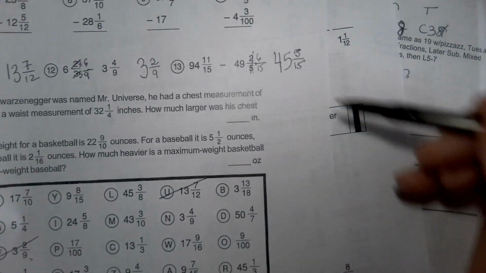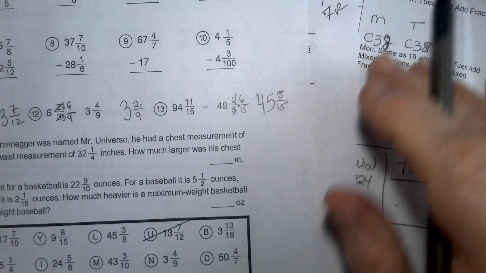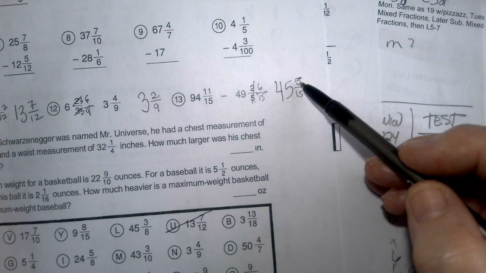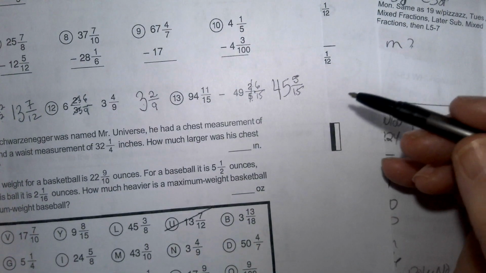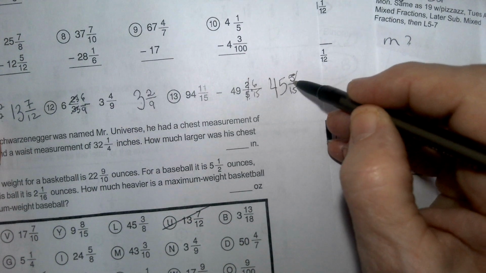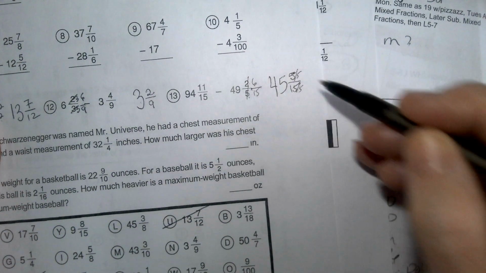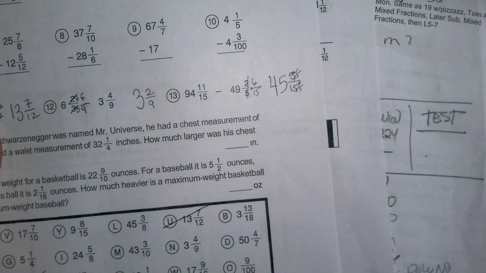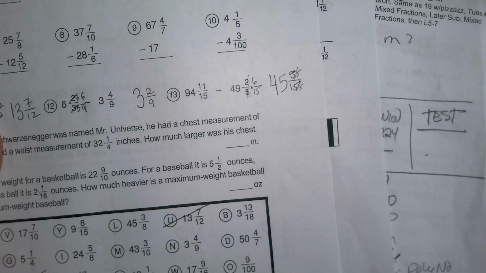yes, very good. So, yes, this can be reduced. What goes into 5 and 15? 5. So we're dividing it by 5, dividing it by 5. Okay. These guys make me so mad.